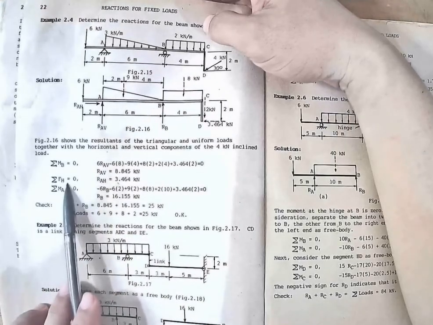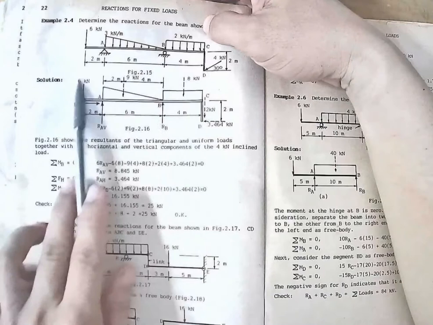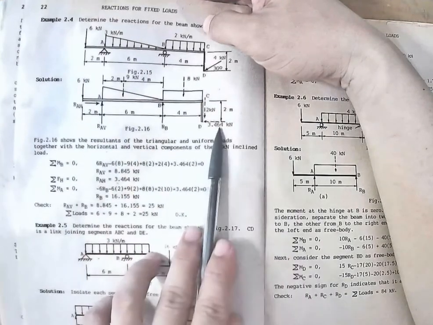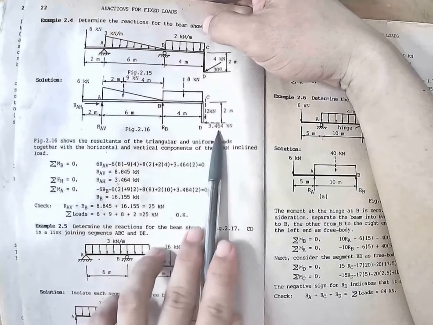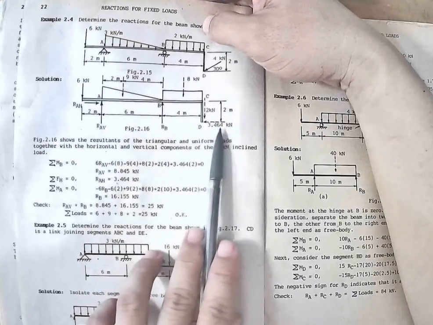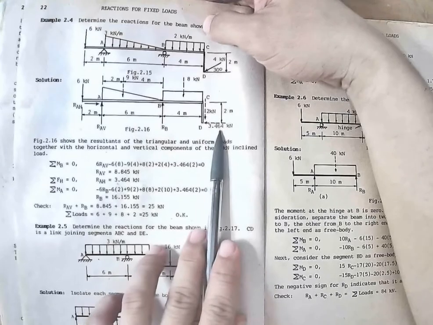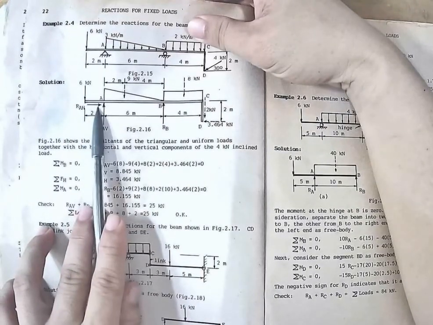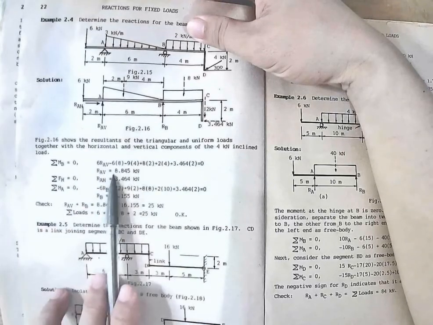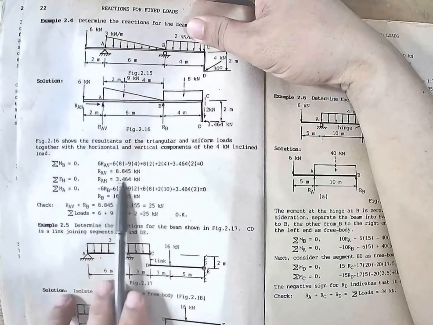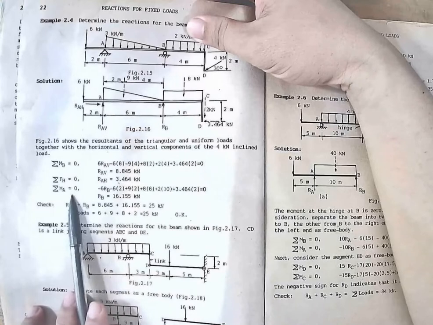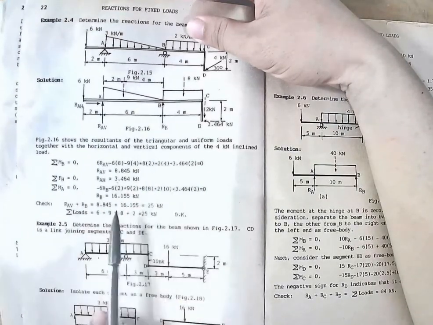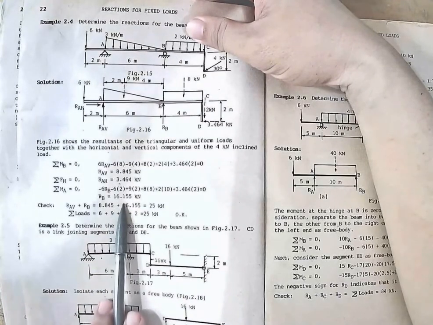Summation forces horizontal equal to 0. Obviously, lahat ng nandyan ay vertical loads. You only have one horizontal load, which is 3.464. Obviously, this is the same as your reaction at A horizontal but different in direction. So, magiging 3.464 din siya. And then summation moment at A, this time you can easily solve reaction at B, which is 6.155.